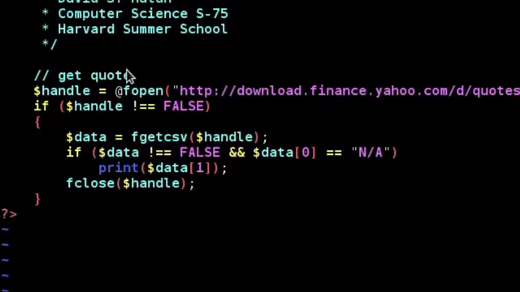Turns out this is pretty simple and pretty much stolen from last week, whereby I need to write a little program here that gets the stock price from Yahoo somehow. So how do I do that? Well, I use fopen, and I use the same URL that you're probably using in Project 1 that we played with last week. I'm checking if the handle is not equal to false in this case.